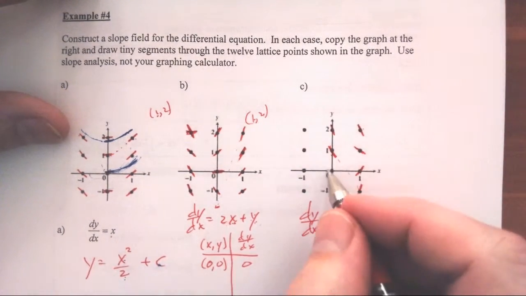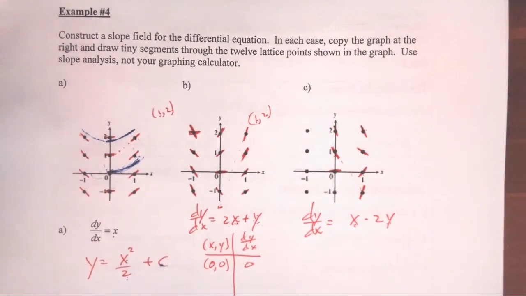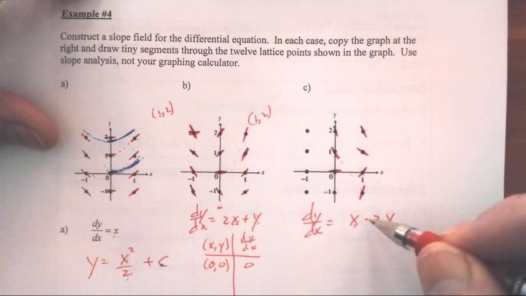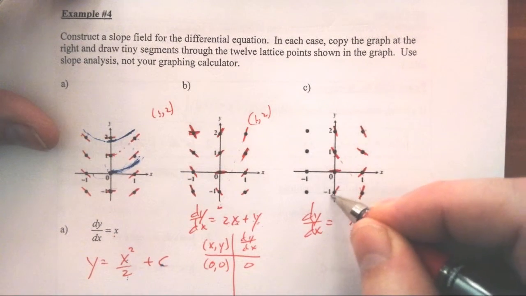At (0, 0), we're 0. That's not always the case. It just was for these three. And at (0, -1), we're actually 2. So I'm looking up 2 over 1. I'm aiming up at there.